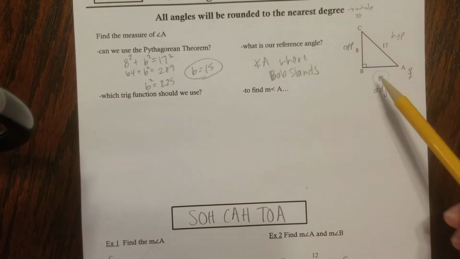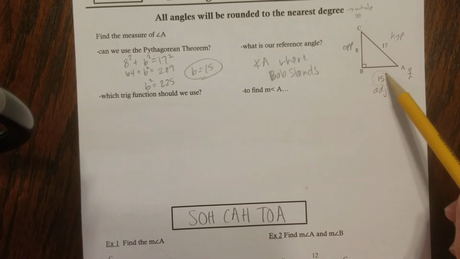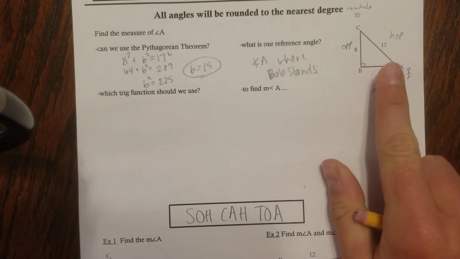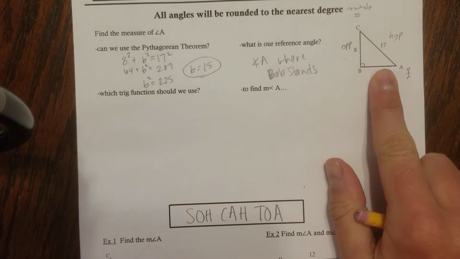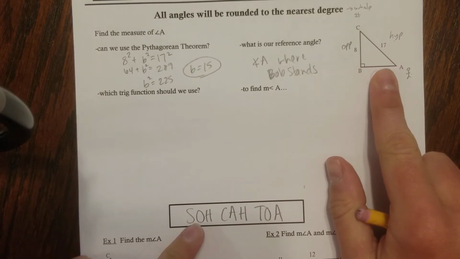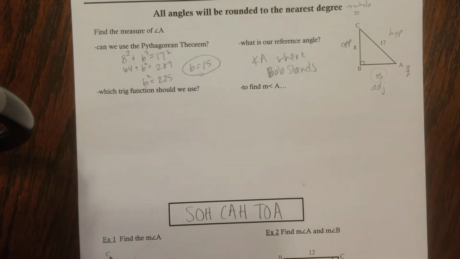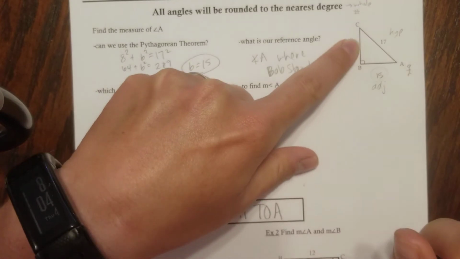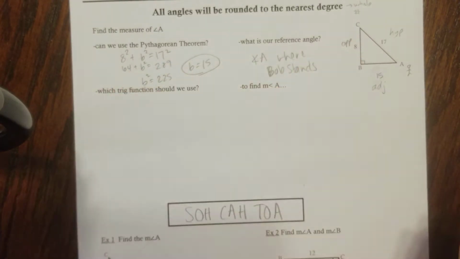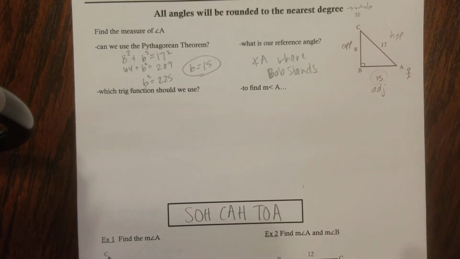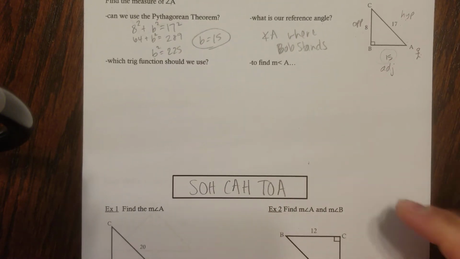Now if we only knew 8 and 17, if we didn't take the time to use 15, then we would have to choose a very specific trig function. So let's say this wasn't here, we would have to use sine, because that is opposite over hypotenuse. But because we found 15, we can actually use any of our trig functions, because we could use opposite and hypotenuse, but since we know 15, we could use adjacent and hypotenuse, so we could use the cosine, or we could use opposite and adjacent and do tangent. So if you know all three sides, you can use whichever trig function you want.